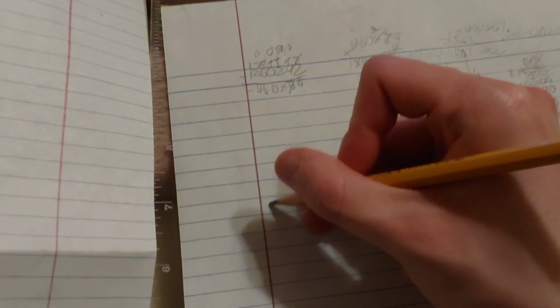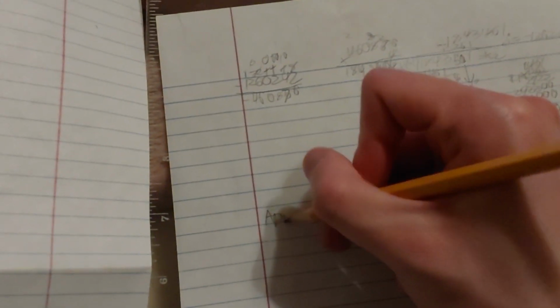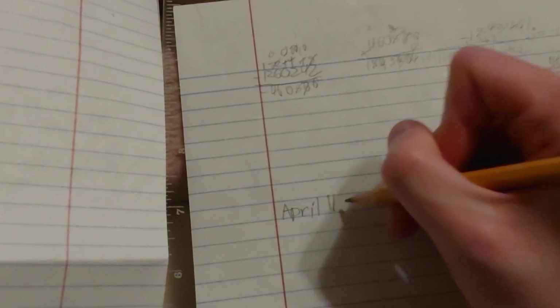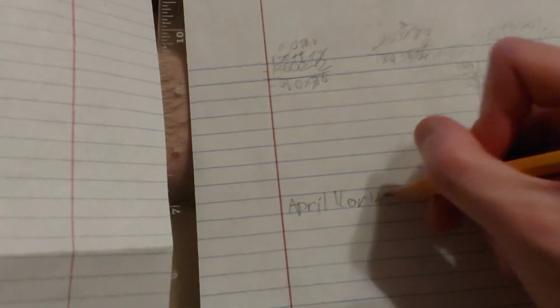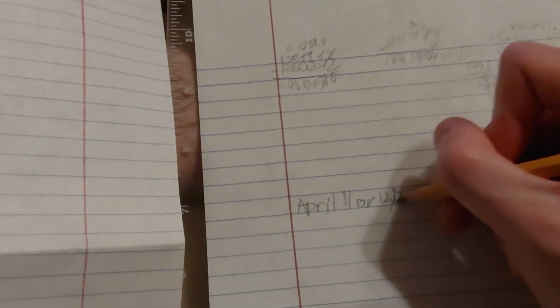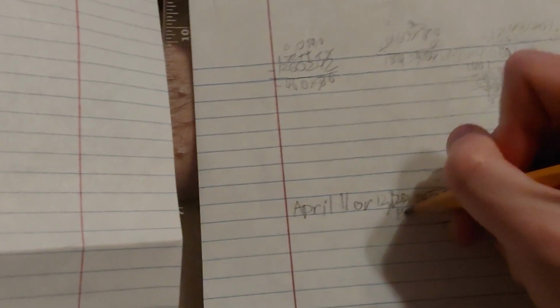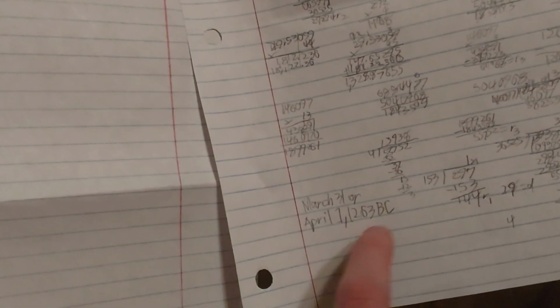You get April 11th. So the Exodus date was 1263 BC. So there is the date of the Exodus when it was either March 31st or April 1st, 1263 BC in the Proleptic Gregorian calendar, or April 11th or 12th, 1263 BC in the Julian calendar.